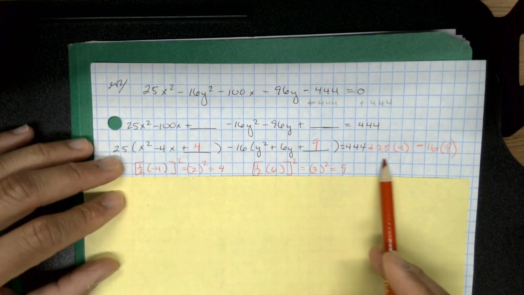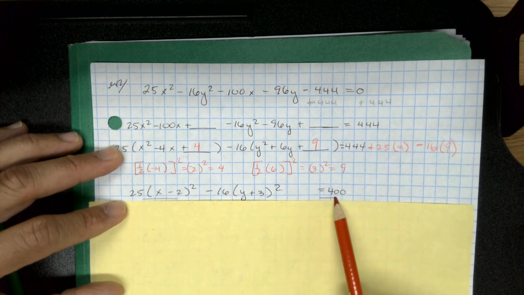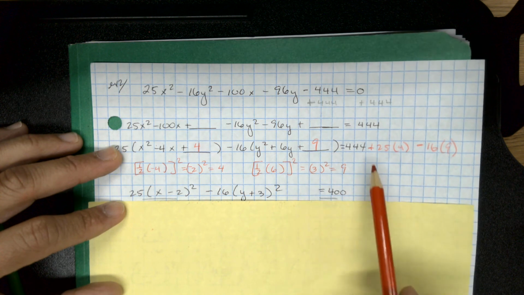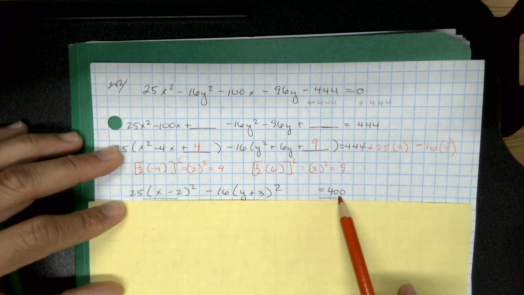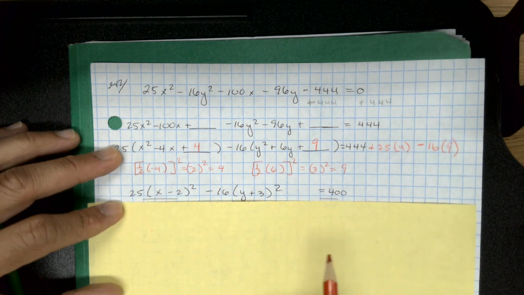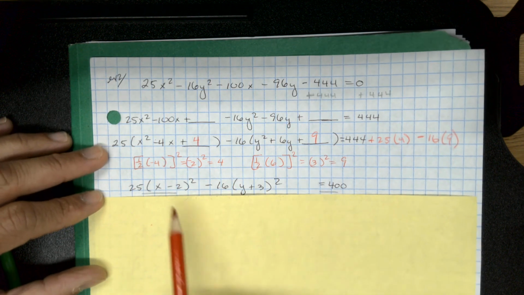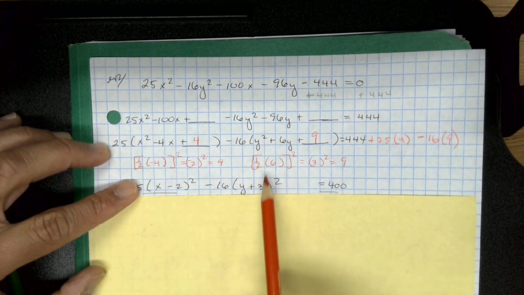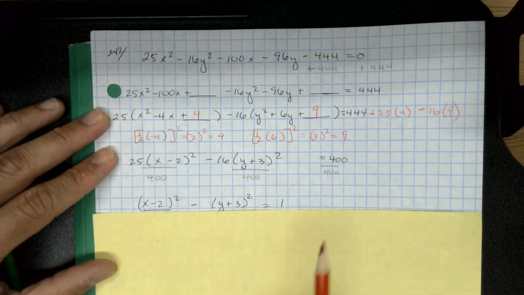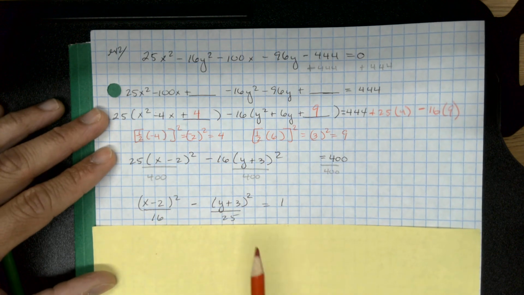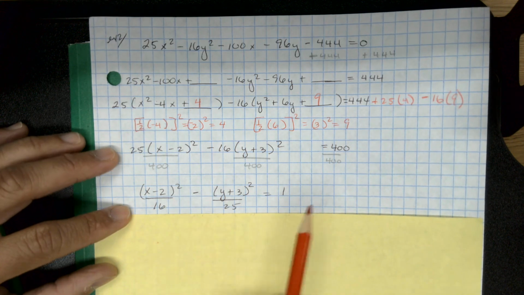When we simplify this right side of the equal sign, the whole thing is equal to 400. So 444 plus 25 times 4 minus 16 times 9 is 400. We divide by 400 because we want the right side to equal 1. We completed the square. So we divide by 400 everywhere. 400 divided by 400 is 1. The center is 2, -3.